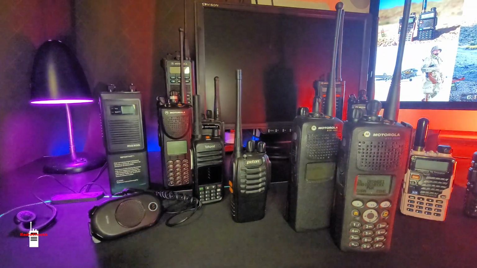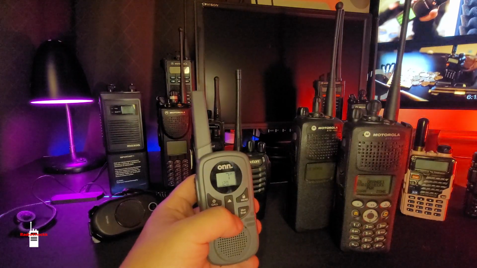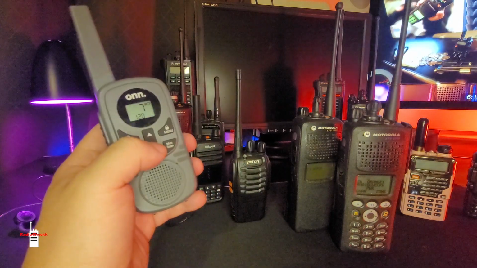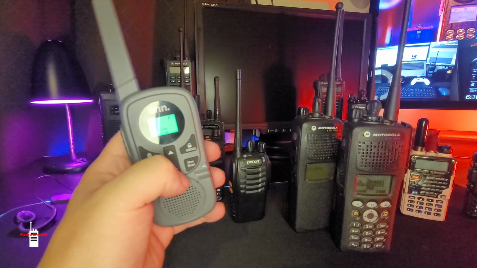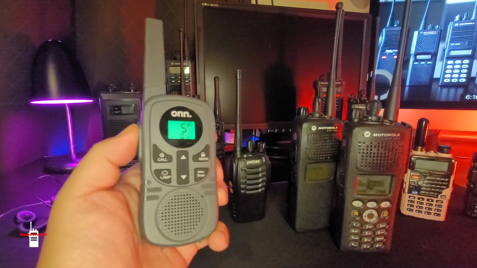For example, let's look at an FRS radio. All right. I mean, a little more difficult to manage, because with this radio you have to, I think, hit the menu, and then you change the channel. Then you have to, right? Then you can key up.